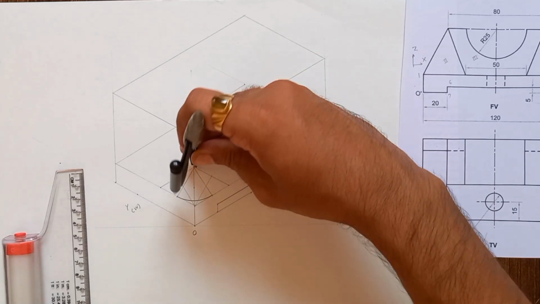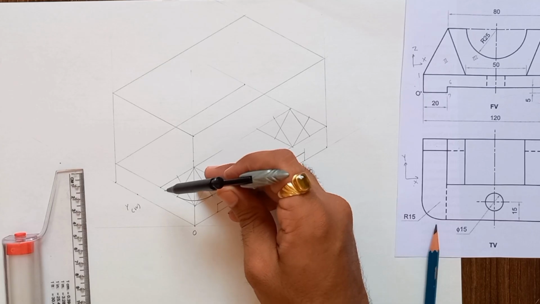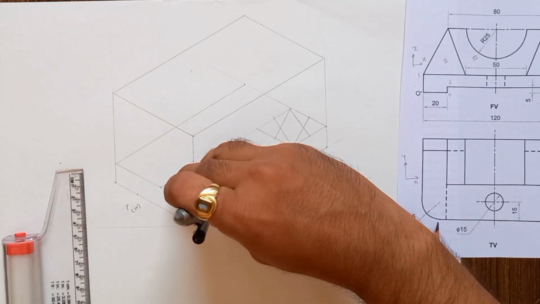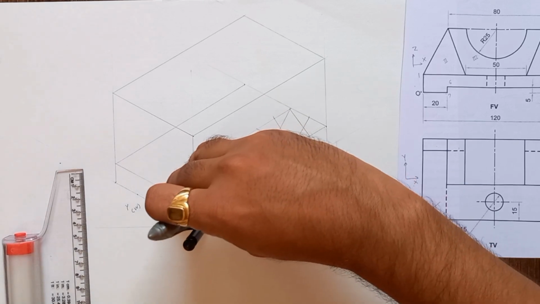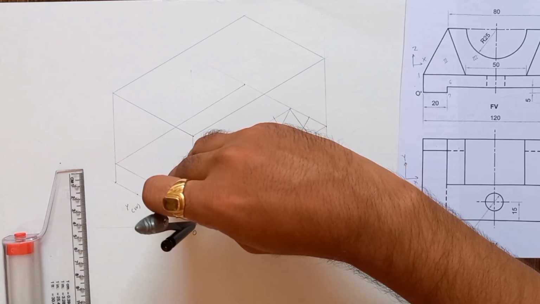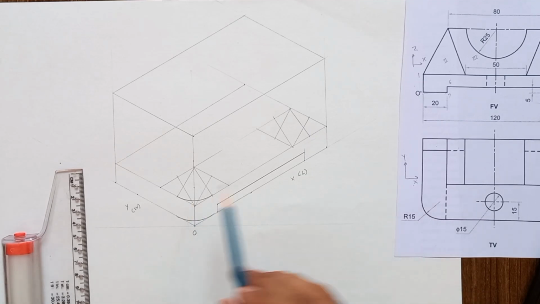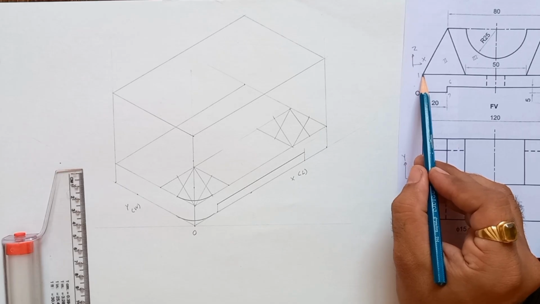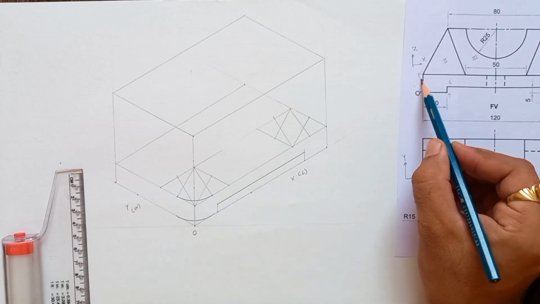For this arc, we have taken this radius, maintain the same distance, shift center and mark an arc. Now you can see here the two arcs appear here, 15 mm height ला and base ला. This is base arc. हा जो कॉर्नर होता कॉर्नर 1 आपण कंप्लीट केला आहे.